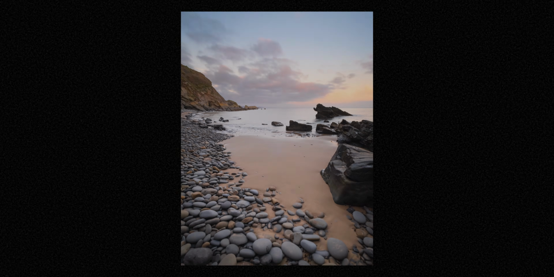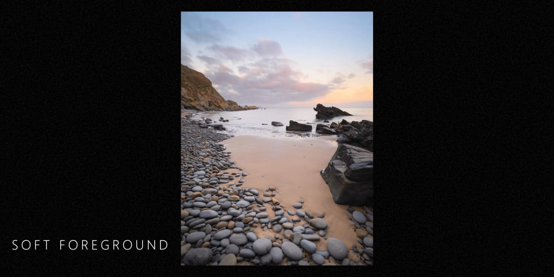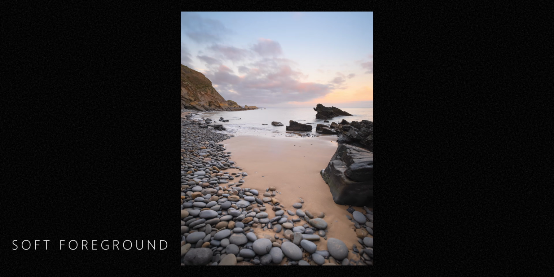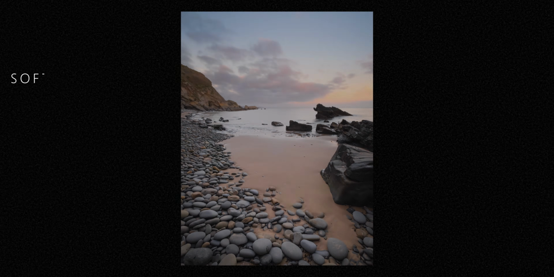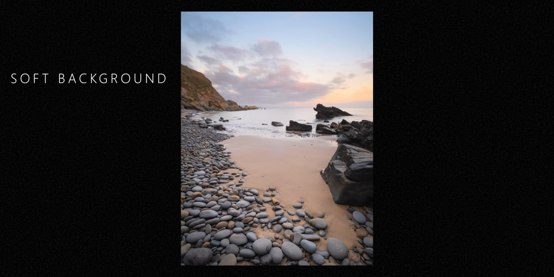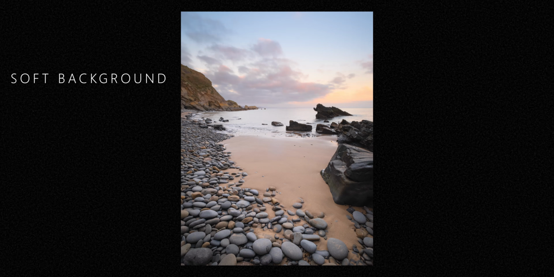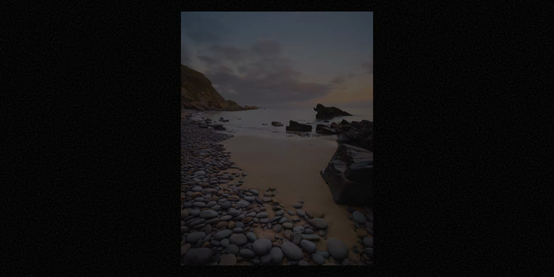Typically, focusing about a third of the way into the scene will give us the largest depth of field. So the best thing to do is take a few test shots, examine your photo to see whether you have acceptable sharpness in your foreground and your background. If one or both are not acceptable, then we can take several images with our focus point in different places in the image and then blend those images together in post-production.